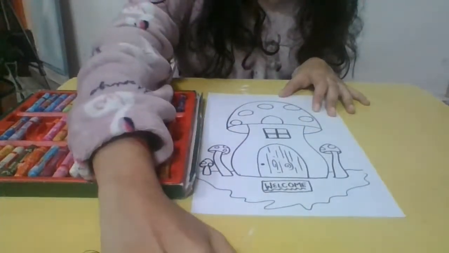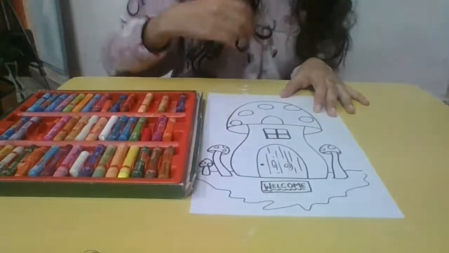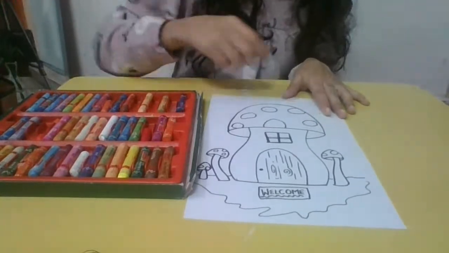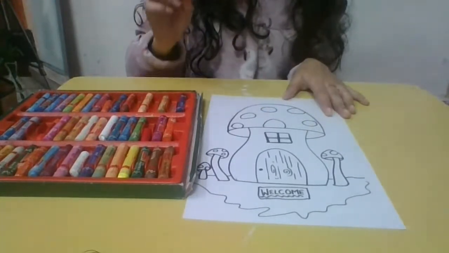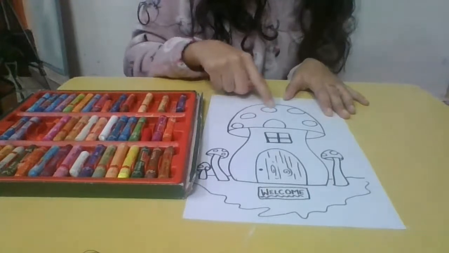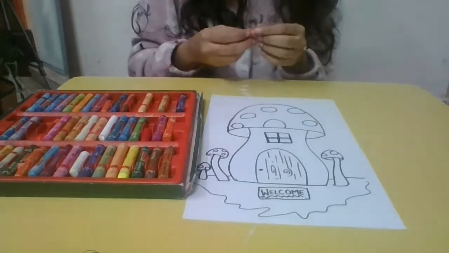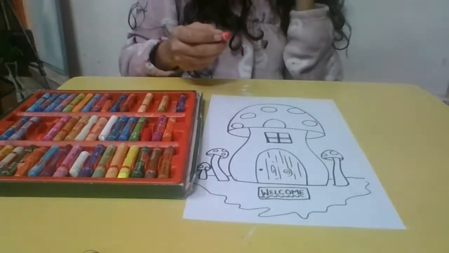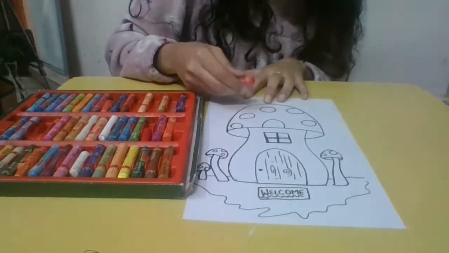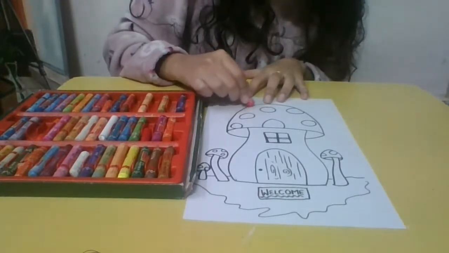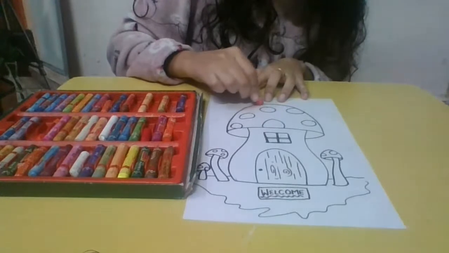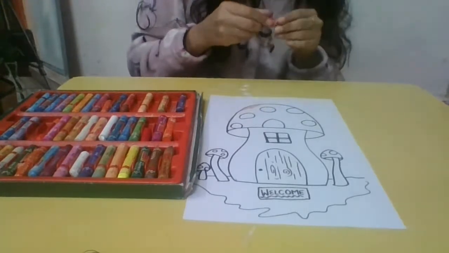I'll not color it randomly anywhere. So I'll start with the corner and continue doing it in a single direction. So you can see how I am doing, and then you can do it by yourself. Like I chose to do it diagonally. I leave the space.